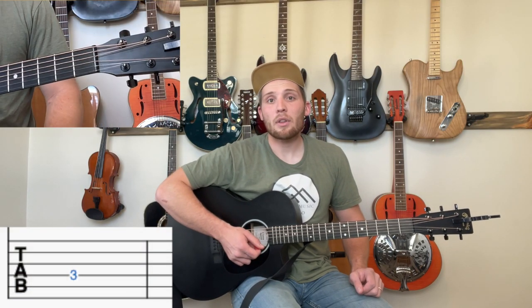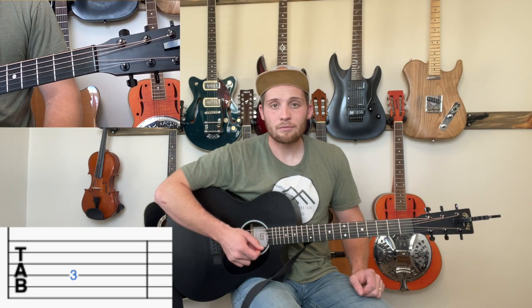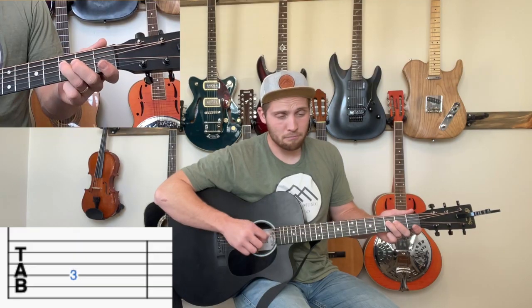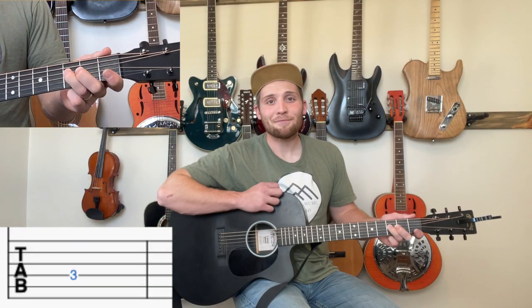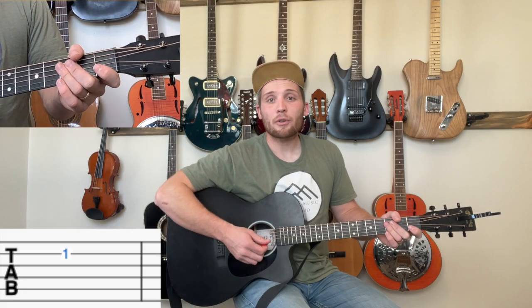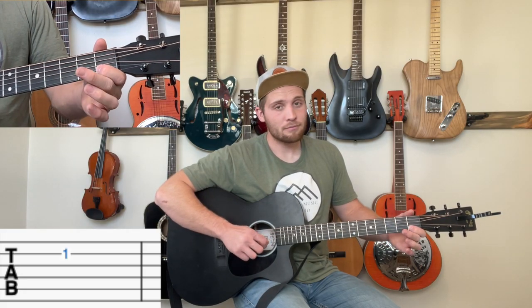How do you play this note? Did you play 3rd fret on the D string? Good deal. How about this one? Did you play the 1st fret on the B string? Nice.